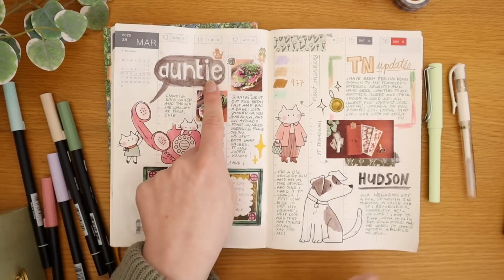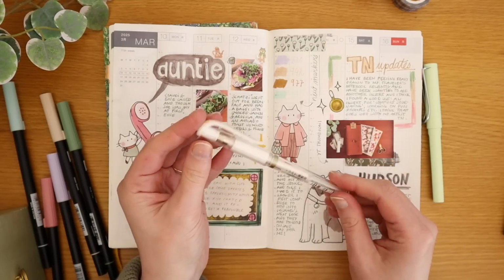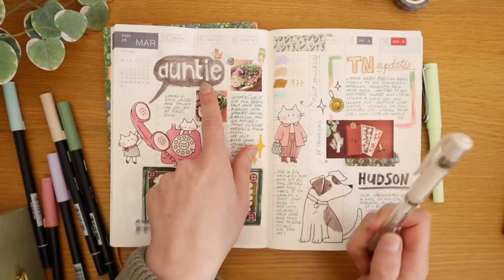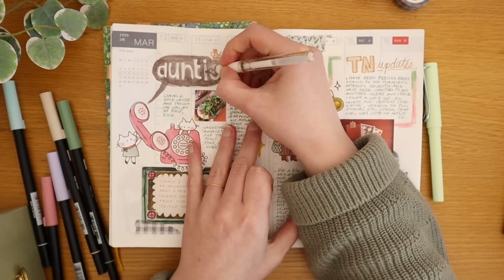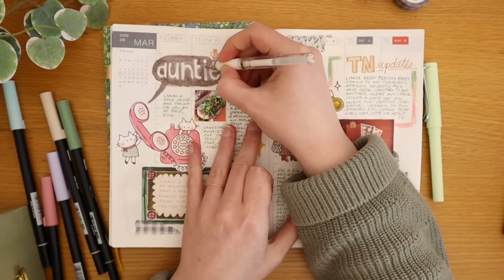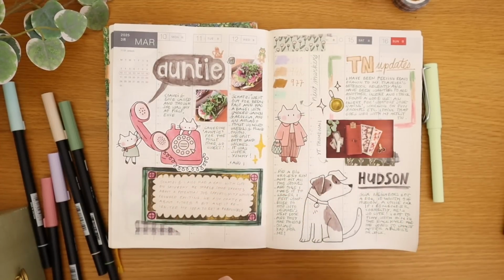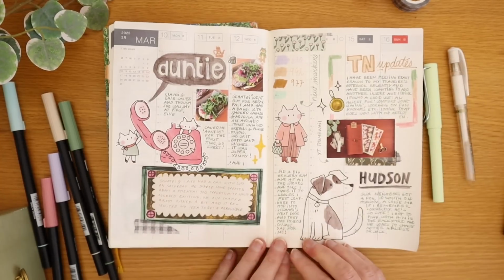And yeah, I went in with a gel pen or the Uniball Signo. I don't know if that is classified as a gel pen, to draw my eye back in. It's not fully like white. The pen wants to skip, but you know, it is there. So there's that. But yeah, I think it's really, really cute.